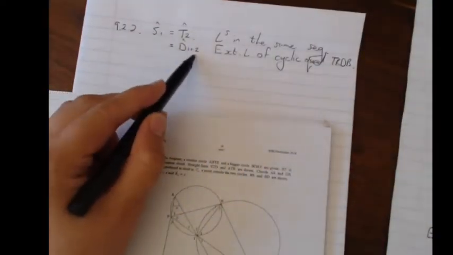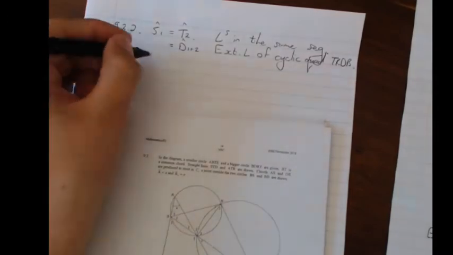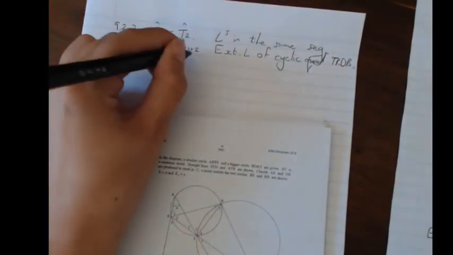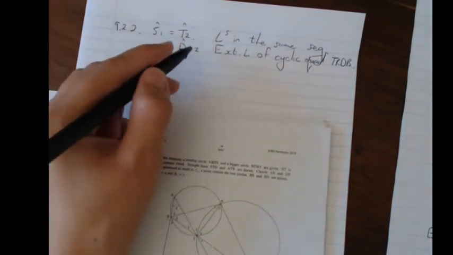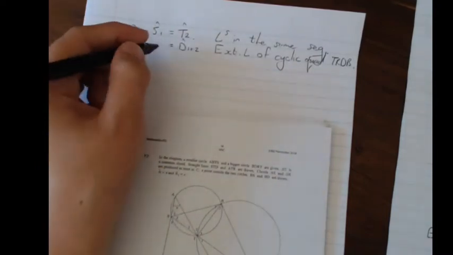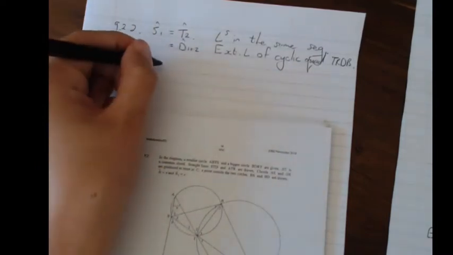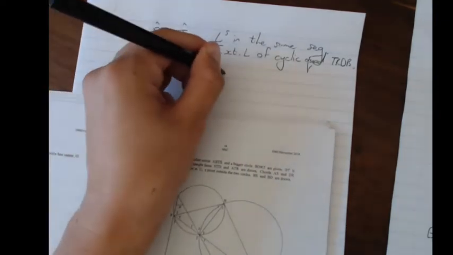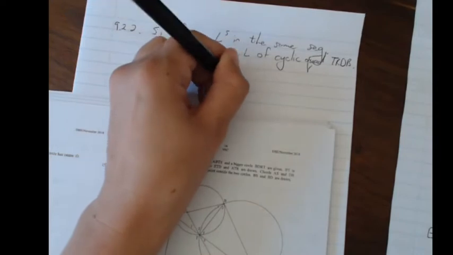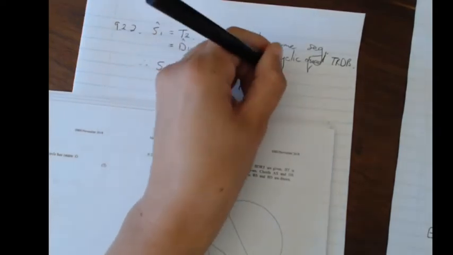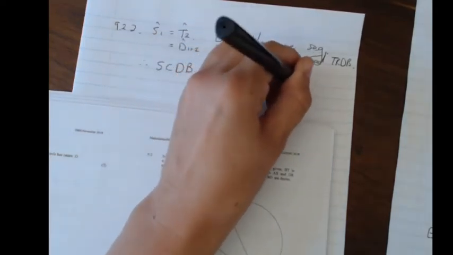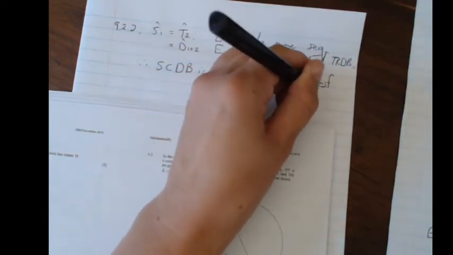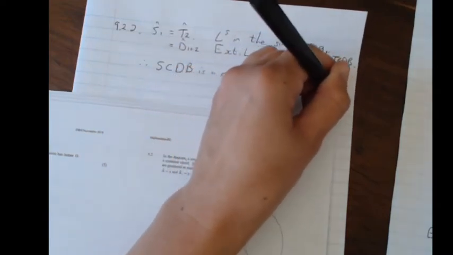So then S1 is equal to D1 and 2, and that is an exterior angle equal to the opposite interior angle. So that makes SCDB a cyclic quad, and I used the converse of exterior angle of cyclic quad in this question.